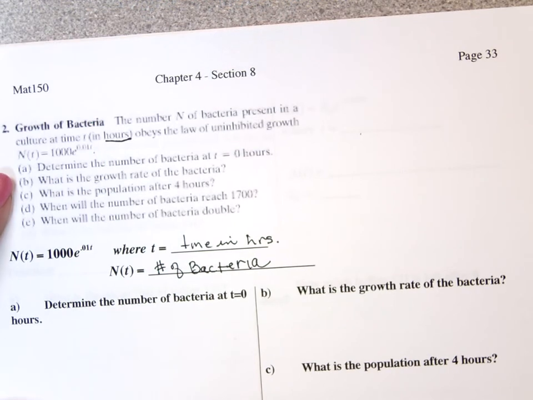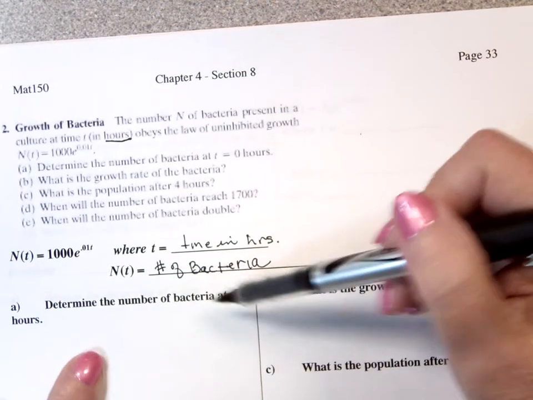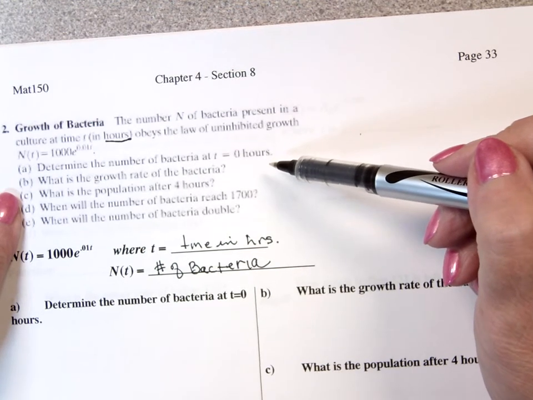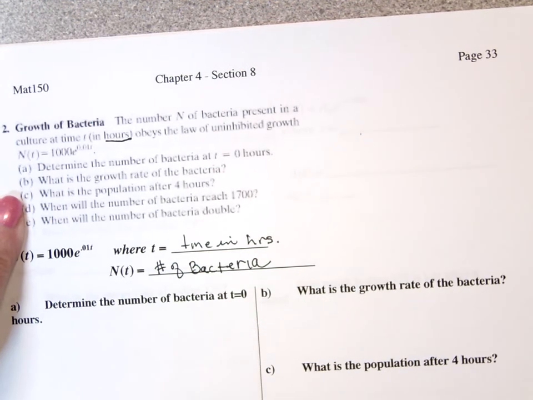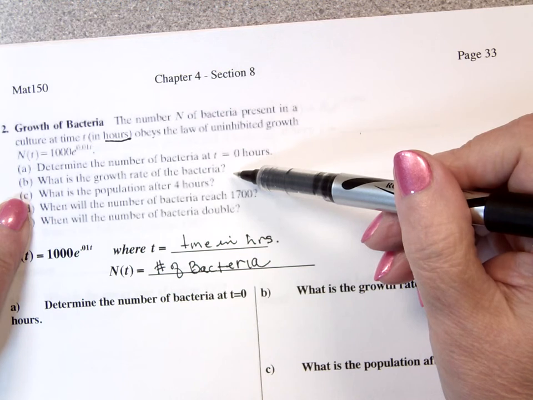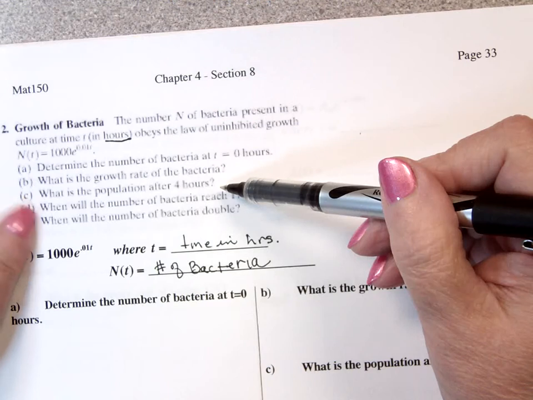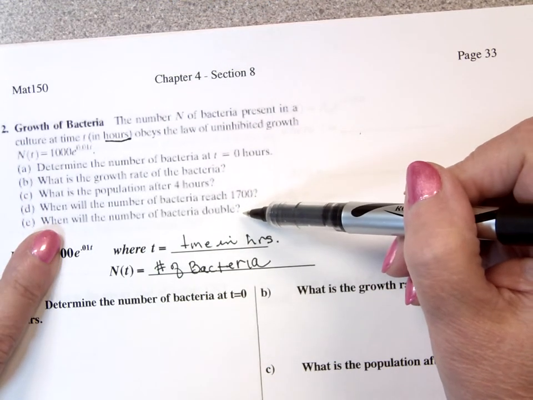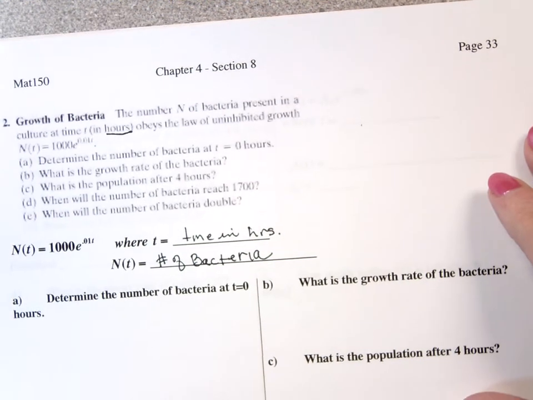And then it asks us a series of questions. It gives us the formula. Yay! It gives us the formula. And then we have to determine the number of bacteria at t equals 0. That's the beginning of time. How many bacteria did I start out with? That's essentially what it is. So that's my baseline. What is the growth rate of the bacteria? What is the population after 4 hours? When will the number of bacteria reach 17,000? When will the number of bacteria double?